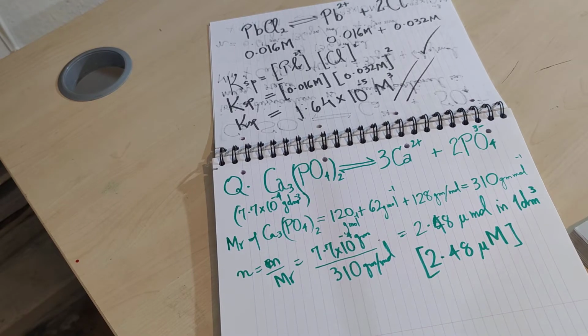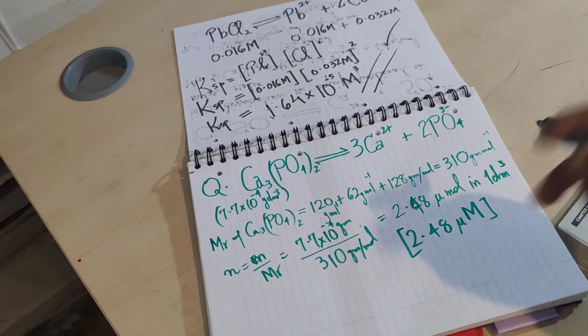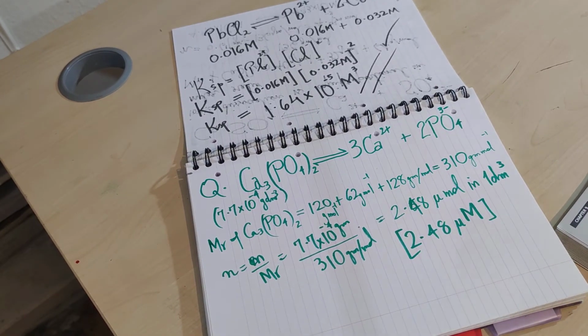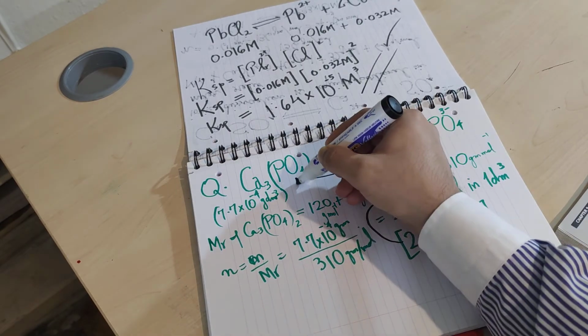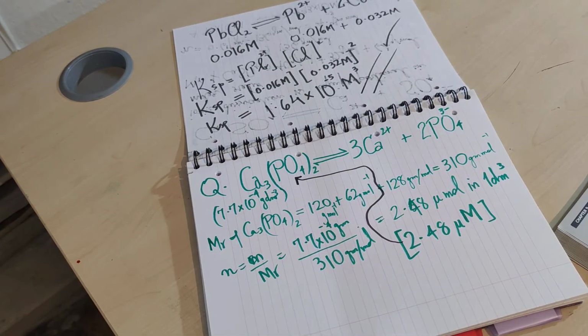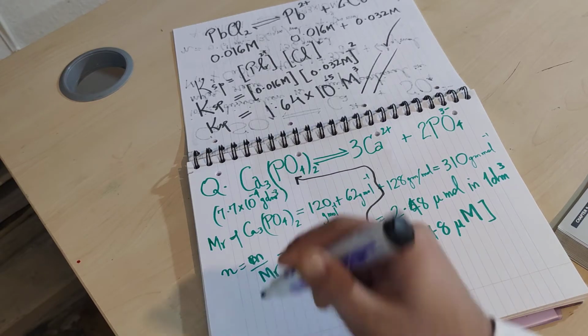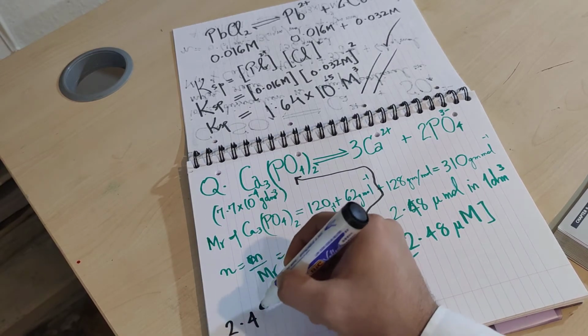Okay, so now we know the actual molarity of calcium, and I'm using a blank marker here so you can understand it, is this. So now we're going to equate it.